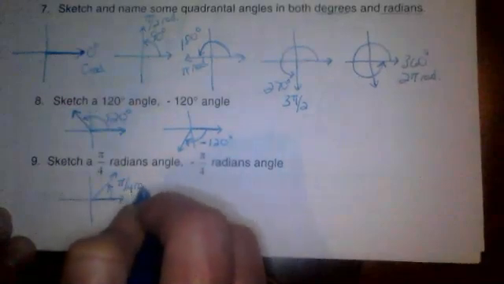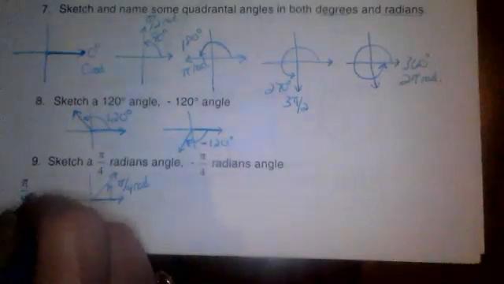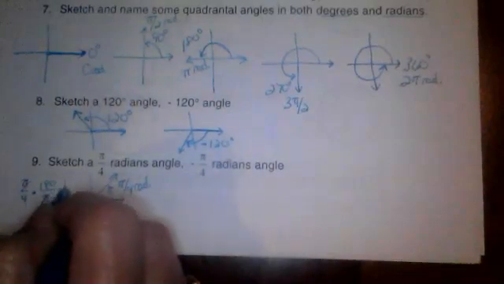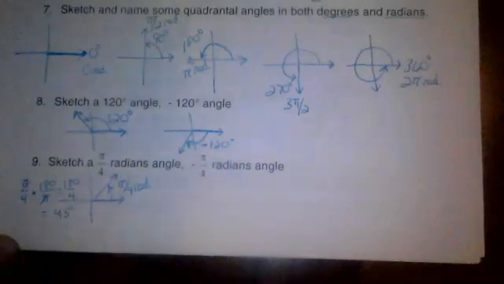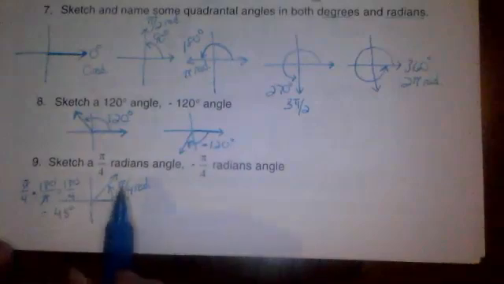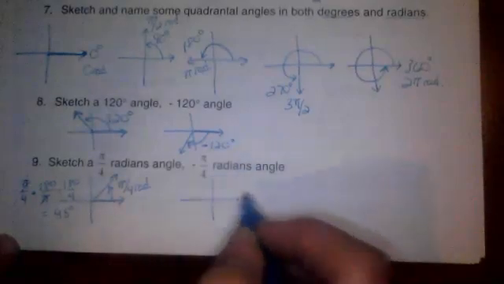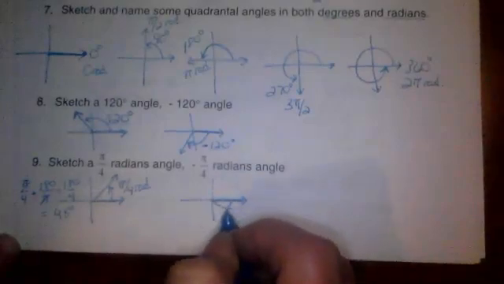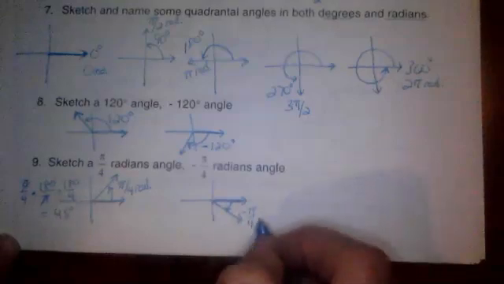Pi fourths radians. Now, like I said, if you want to convert it, you could do pi fourths times 180 over pi. You're going to get 180 over 4, which is 45 degrees. So obviously that's a 45-degree angle. It's halfway across. Now if I want to go negative pi fourths, I can go back the opposite direction, initial side, go this direction, 45 degrees down, or negative pi fourths radians.